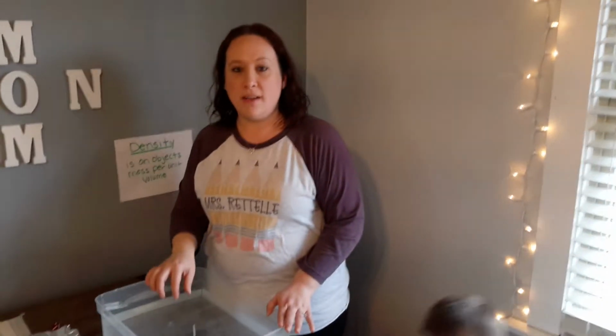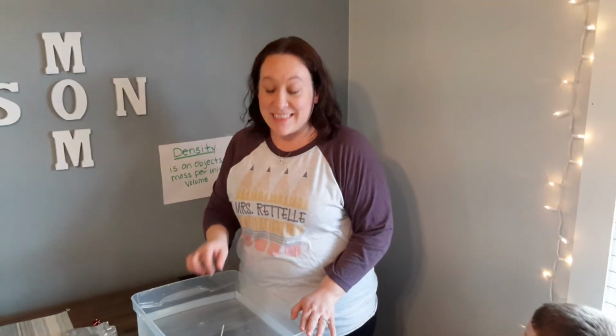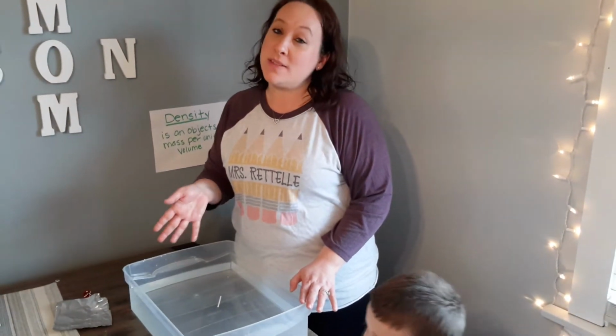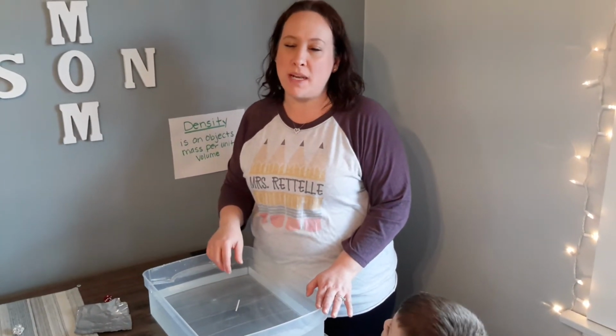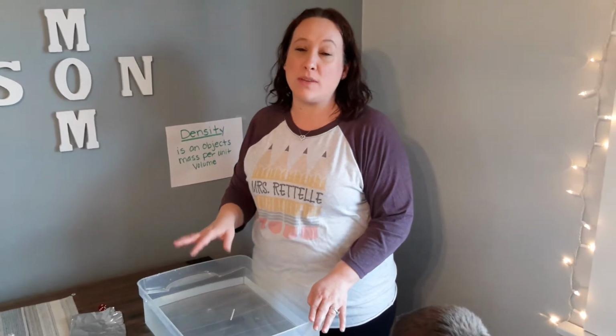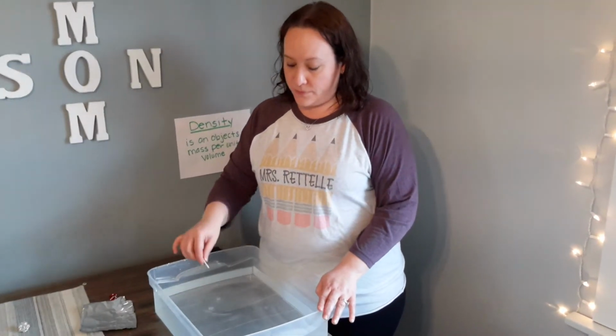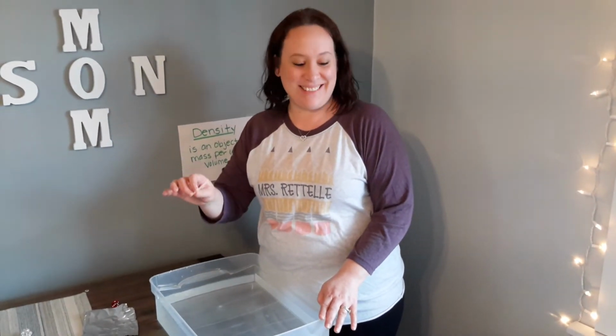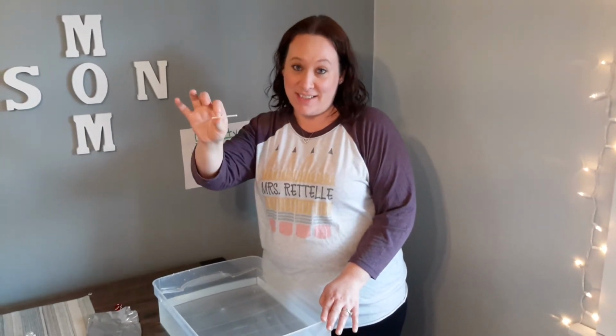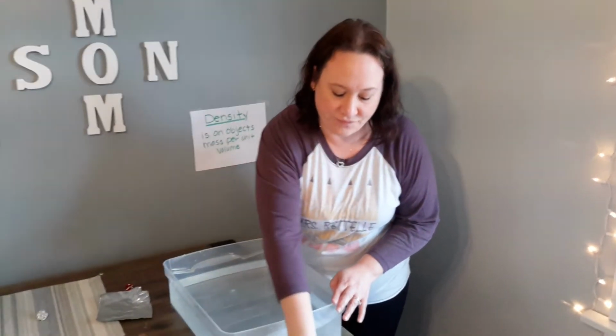Good prediction. In this case, this stick floated. If I had used an actual toothpick, I am assuming that it probably would have floated too because they're about the same density. So, in this case, the stick had a lesser density than the water and it floated.